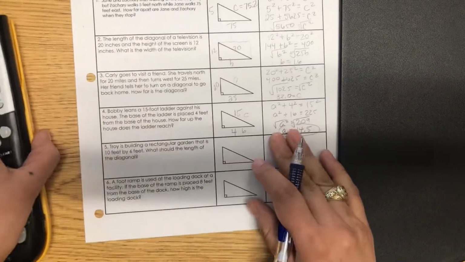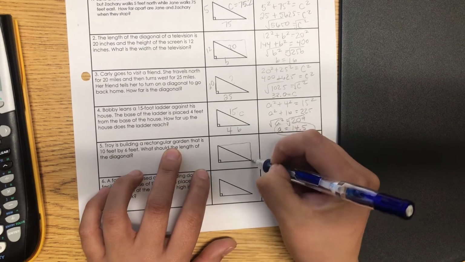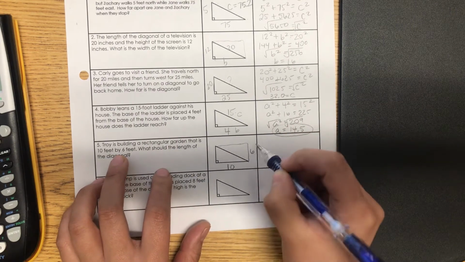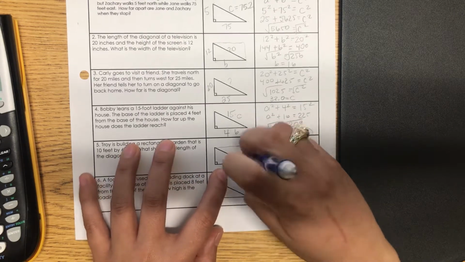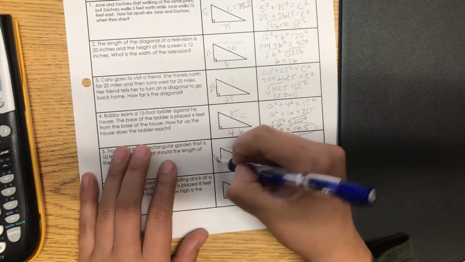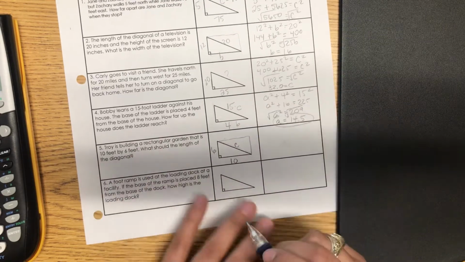Troy is building a rectangular garden. So here's the rectangle. That is 10 by 6 feet. So 10 wide, 6 feet long. What should be the length of the diagonal? So if I want to know how long the diagonal is, and we're talking about a rectangle, then that means the diagonal goes from corner to corner. So we're looking for the hypotenuse.